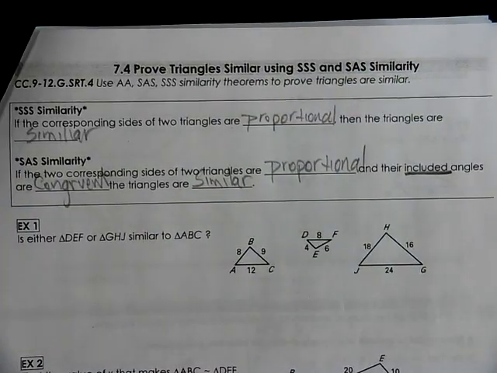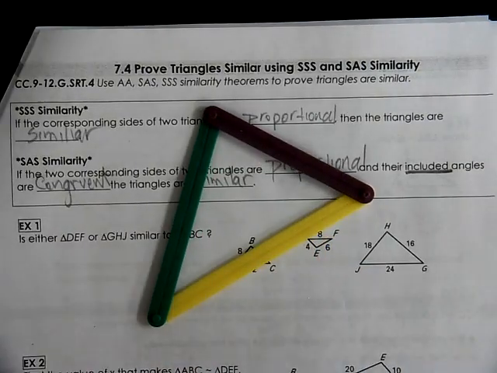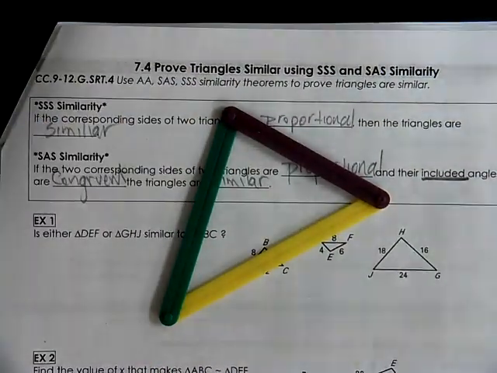So what we're looking at is if you have a small triangle here, and let me see if I can do something here for you.